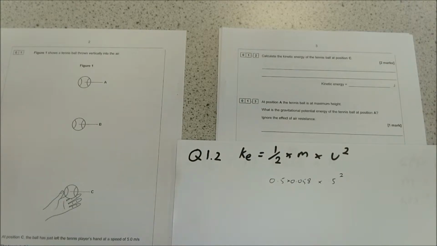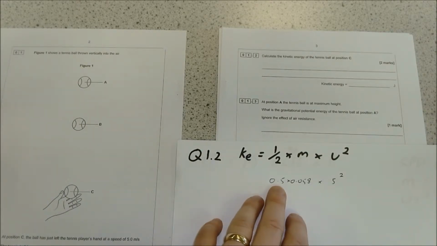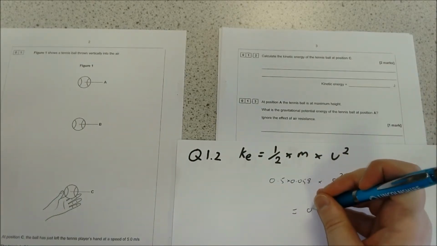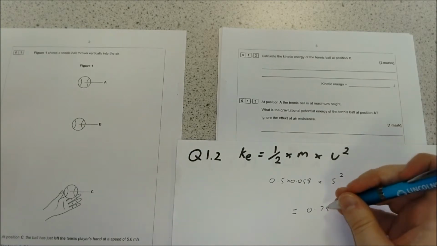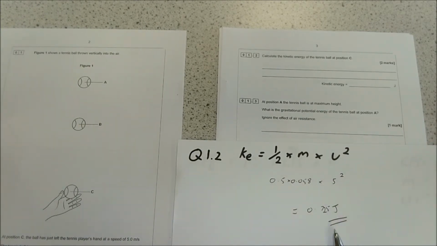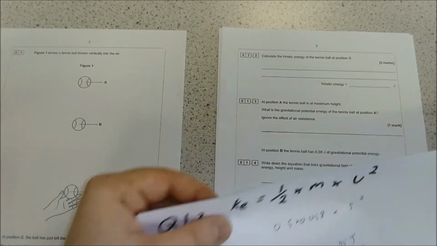Right, when you go through and you're calculating this, always start off with 5 squared first. So 5 times 5, then press equals. Then times it by the 0.058, then press equals, then go and times it by 0.5. So that would come out with 0.725 joules. Right, remember, units will get you extra marks.